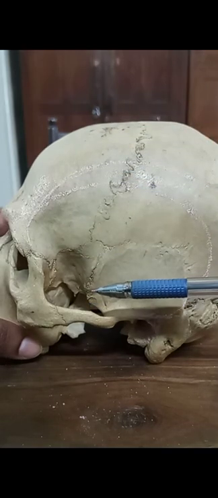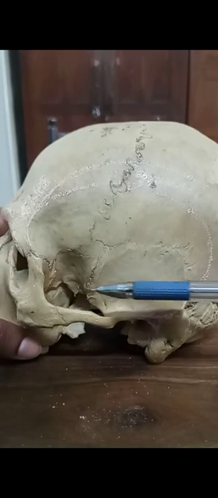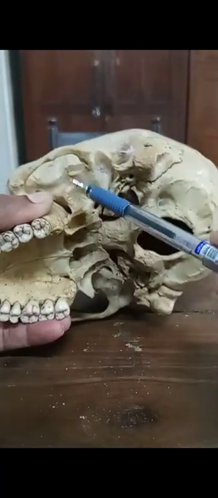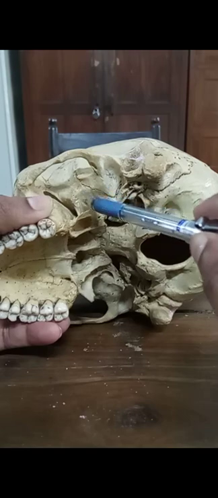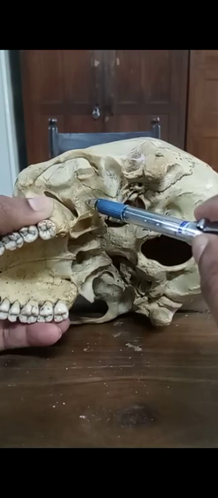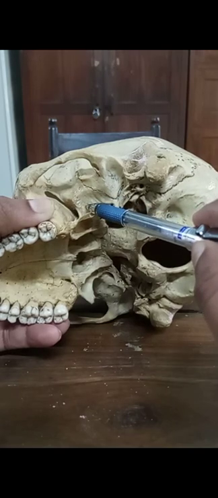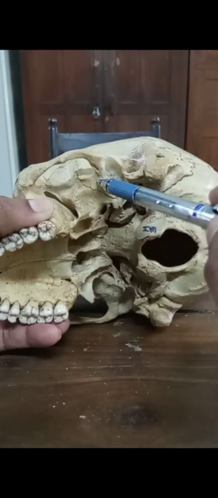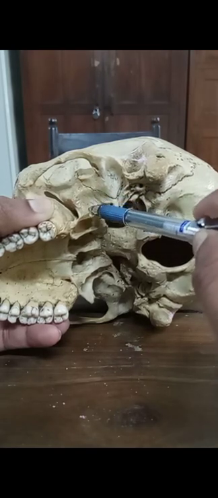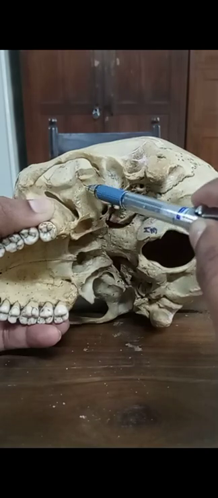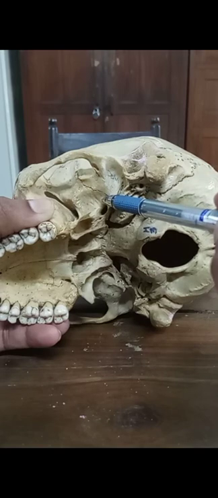The roof is formed by the infratemporal surface of the greater wing of the sphenoid bone. This is the roof of infratemporal fossa. It is formed by the infratemporal surface of the greater wing of sphenoid bone and part of squamous part of the temporal bone. This is the squamous part of the temporal bone, and this is the infratemporal surface of the greater wing of the sphenoid bone. So this much part forms the roof of infratemporal fossa.